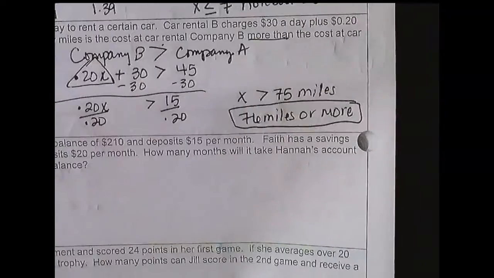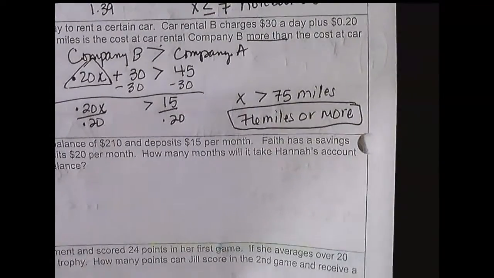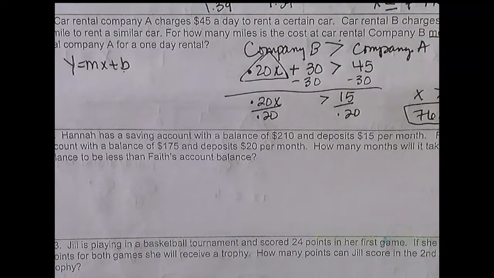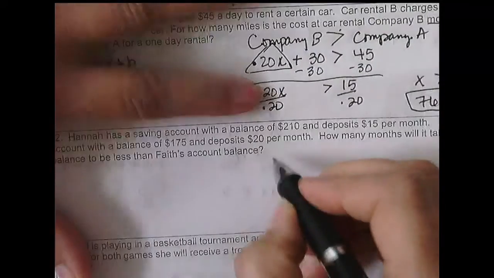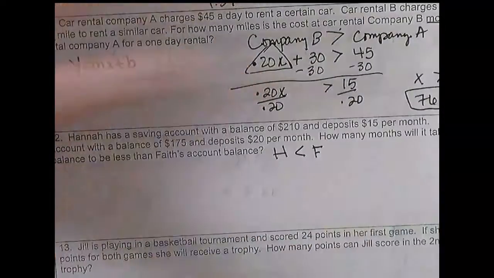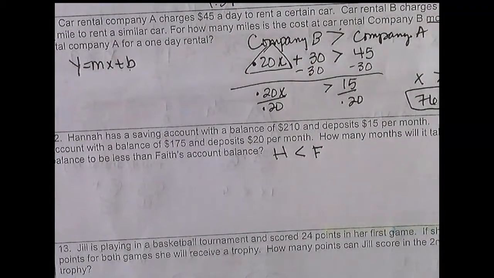So I'm going to scan that question across so you can see it. Hannah's savings account, they're going to put money in it. Then they're going to put so much money in per month. Then you got Faith doing the same thing. Then they want to know Hannah is less than Faith. So I'll just fix that right now. Hannah less than Faith. Got that part right? And then I'm going to go back and find Hannah. At least it's first this time.